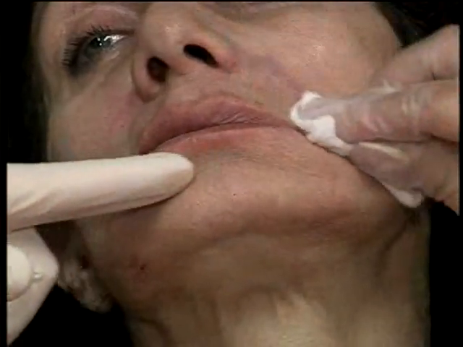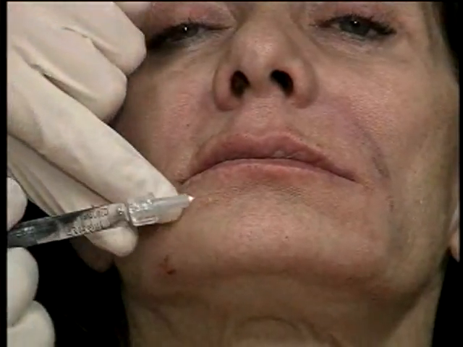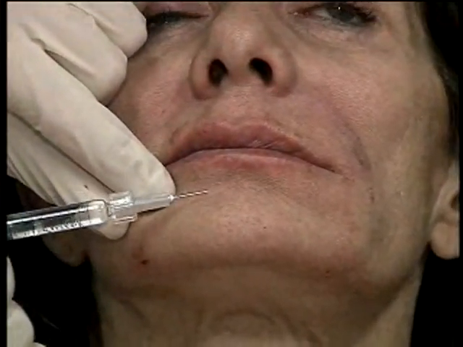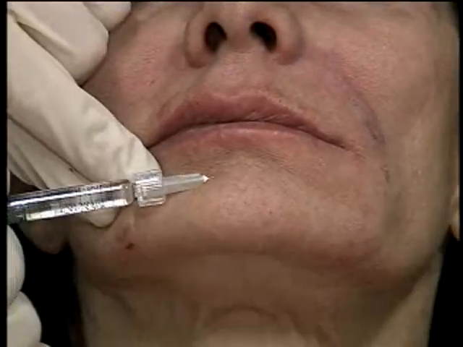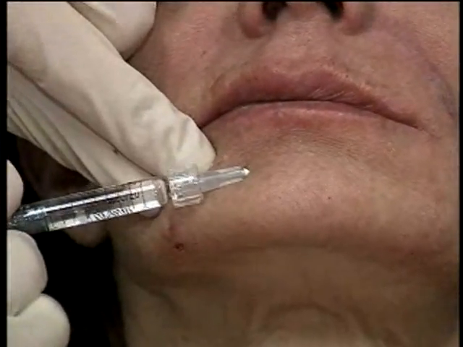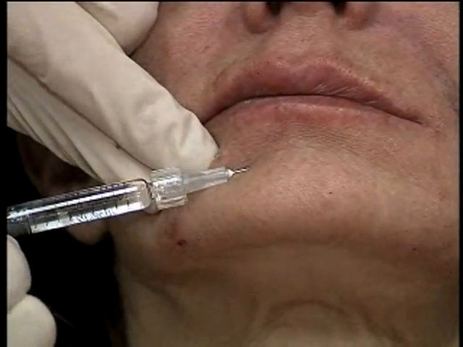So we're going to continue in the lower 1/3 of the face, and this is an area I will sometimes treat as the mentolabial sulcus. It's not too often I treat this, but occasionally I do. I come into the deep dermis, and I do a threading method here.